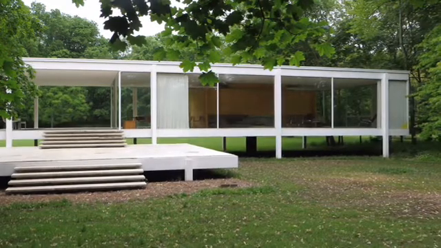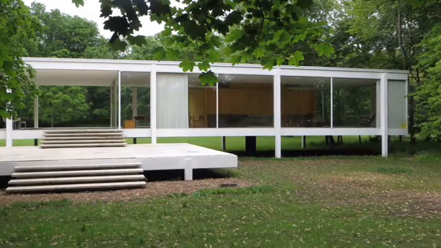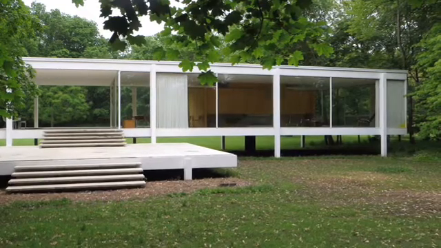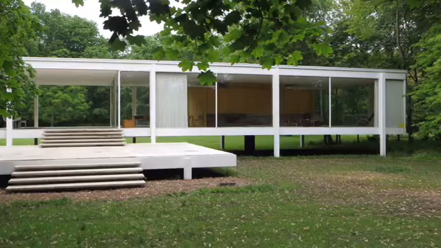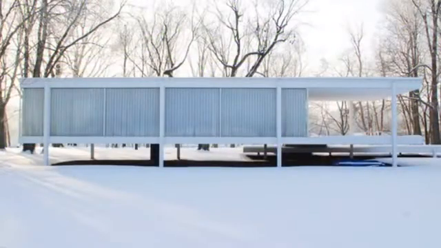And it shows the relationship between architecture and nature. He wanted to keep the windows and glass open to nature, but the privacy comes from the trees around the architecture. So the trees are what give this house its privacy, but he wanted to keep the windows and the glass open for the viewer, for a more open style concept, which is another concept of modern design.